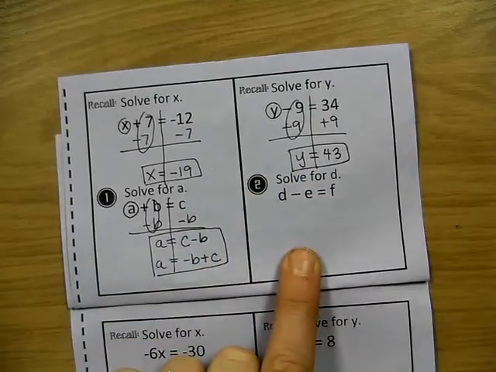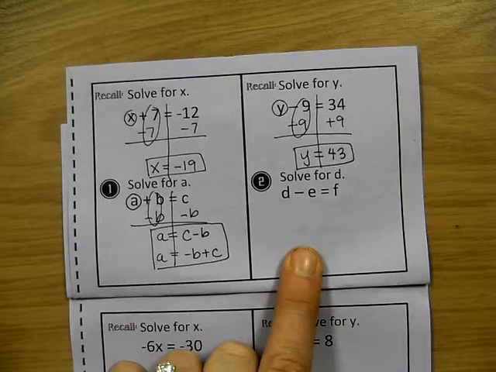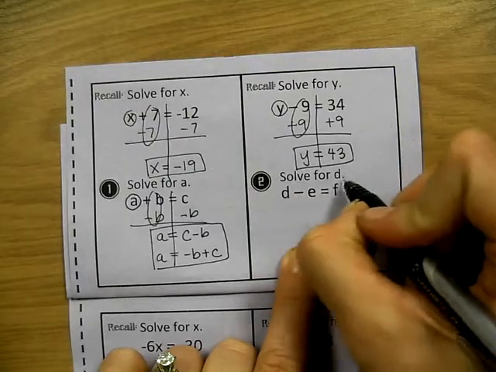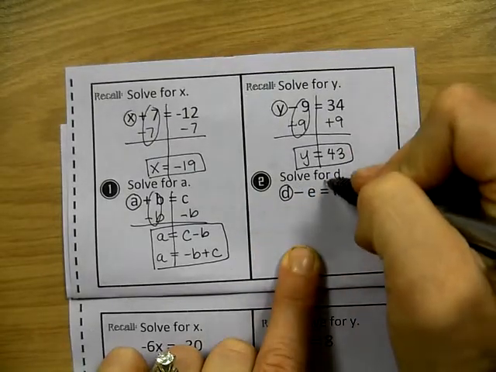Go ahead and try number 2 on your own right now and pause the video. Now that you've tried 2 on your own, let's talk through this together. If it says solve for d, it means d is the variable I want by itself.